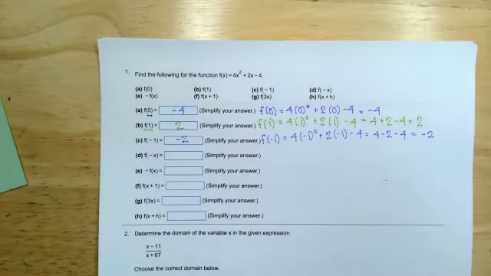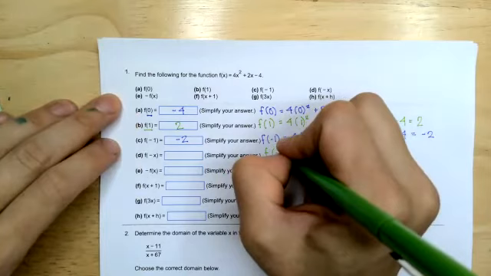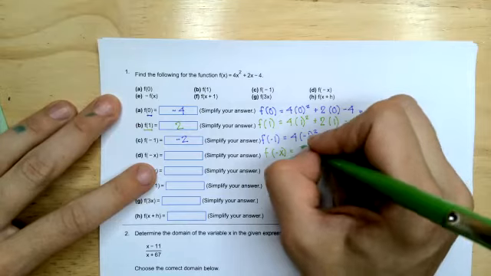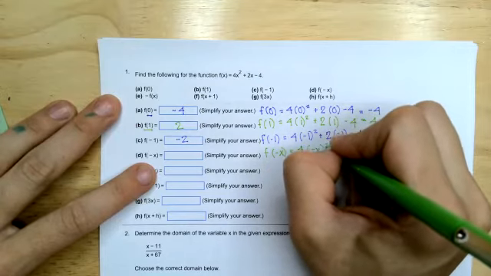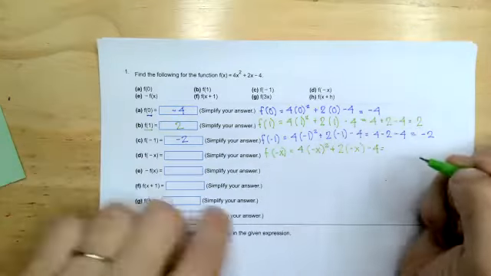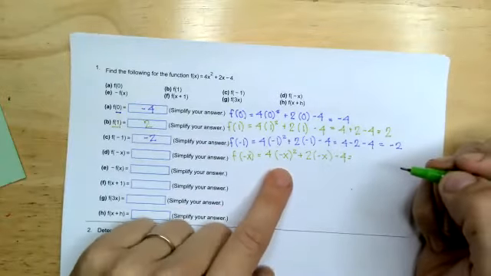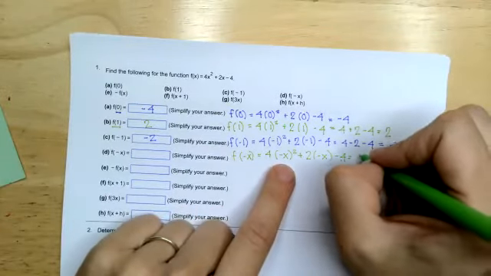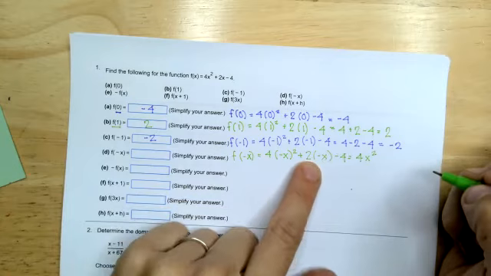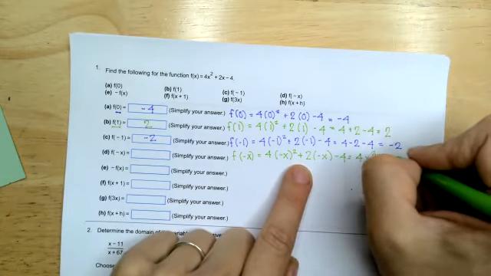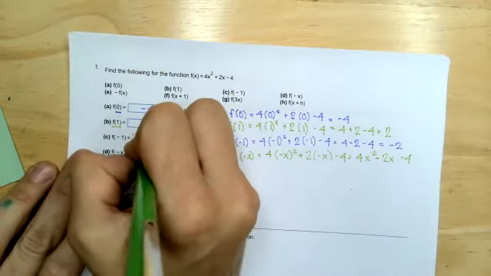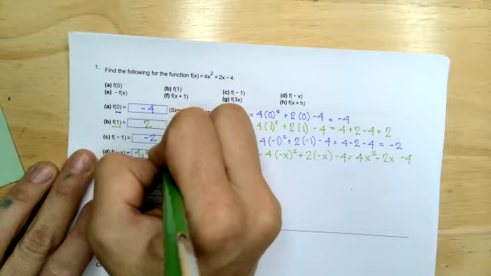And negative x means you're not going to get one number as your answer. You're just changing all the x's to negative x's. So you have a 4 times a negative x squared plus 2 times a negative x minus 4. Negative x squared, the negative times the negative becomes a positive x squared. So that's just 4x squared. It's unchanged by being negative. But here, negative x times a positive 2 becomes a negative 2x. And then the 4 is unchanged. So that one becomes 4x squared minus 2x minus 4.